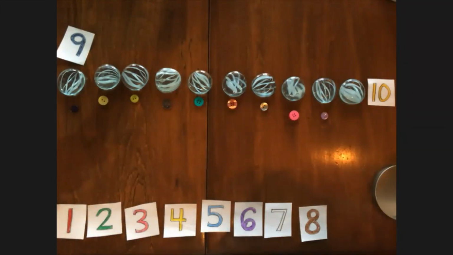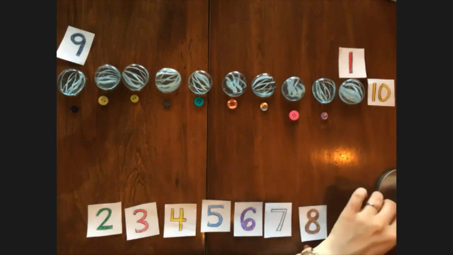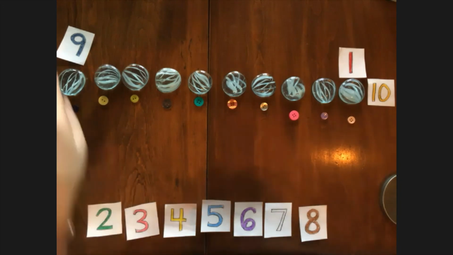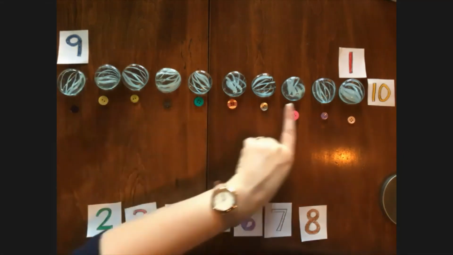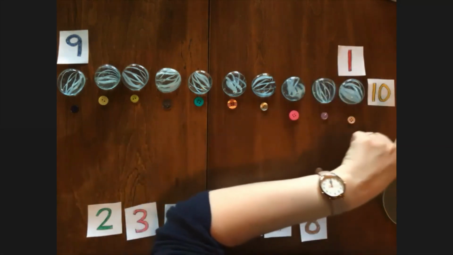Okay, how many more do we need? 1. You got it. We just need 1 more to make 10. There we have 10 buttons. Okay, so we had 9 buttons and 1 more to make 10.